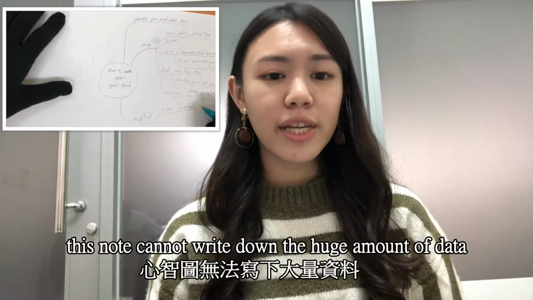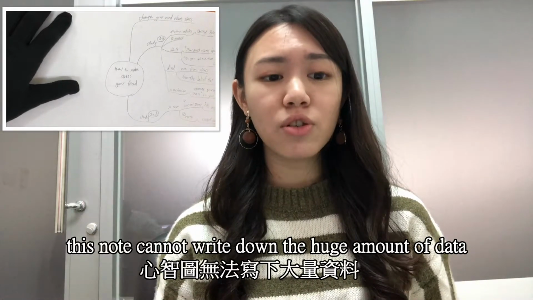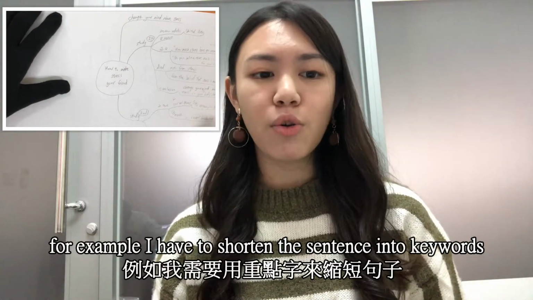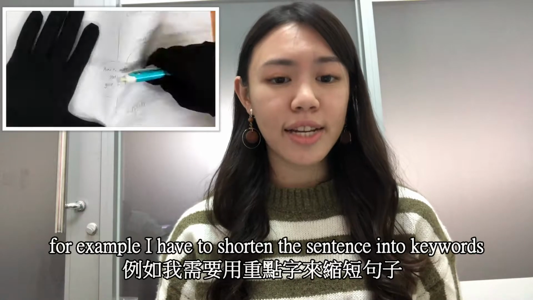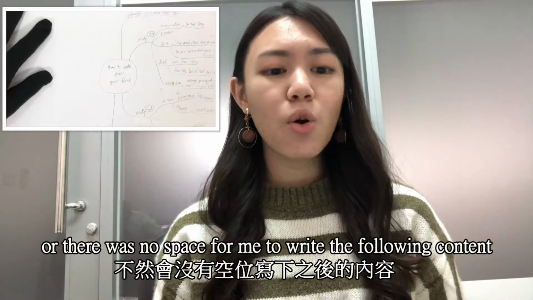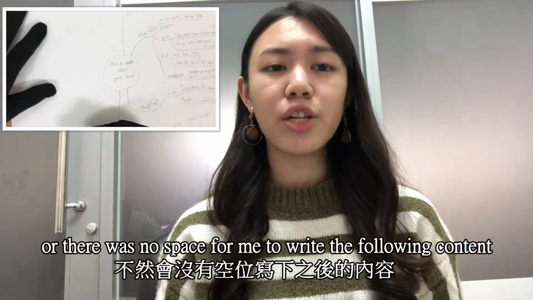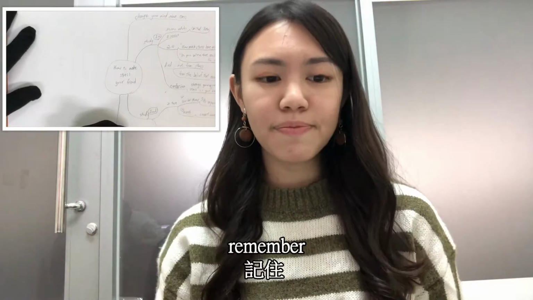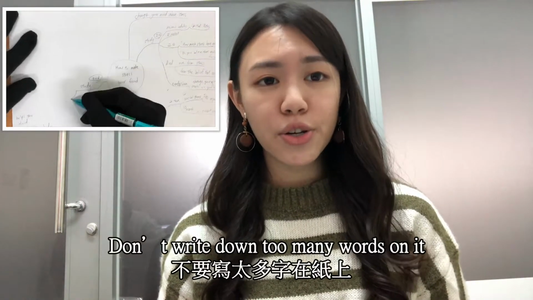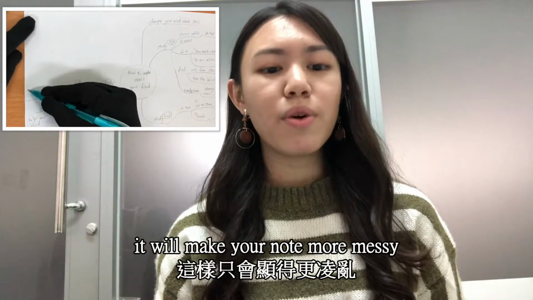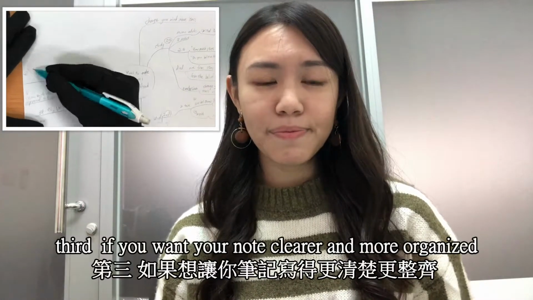Second, this note cannot hold a huge amount of data. For example, I have to shorten the sentences into keywords, or there is no space for me to write the following content. Remember, don't write too many words on it. It will make your note more messy.